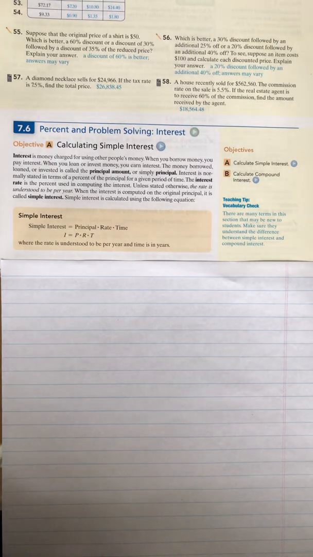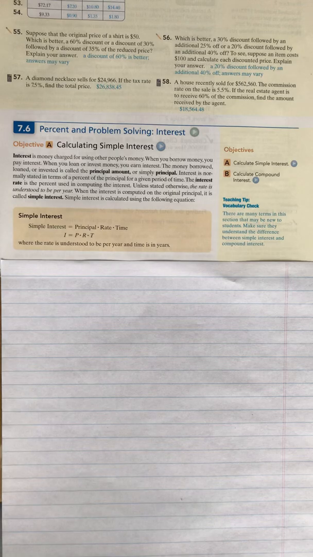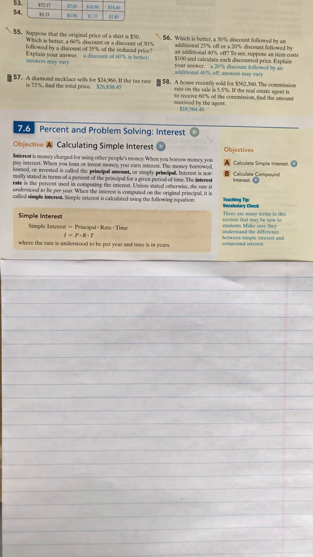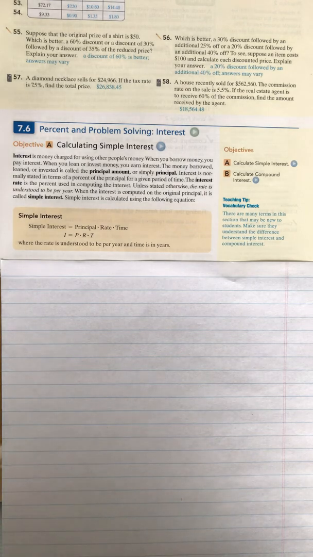Math 50, section 7.6. In this section, we're going to learn how to calculate simple interest. Interest is money that you're going to earn or be charged when you borrow or invest money. The principal amount is the amount that you're going to borrow or invest, and the interest rate is the percent that's used in computing the interest. Unless it's stated otherwise, the rate is in 1 year.